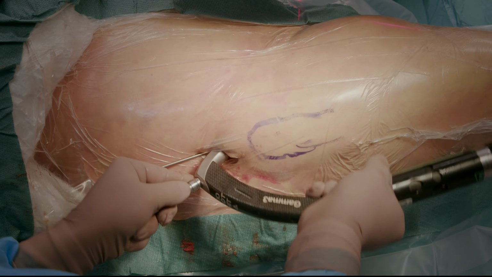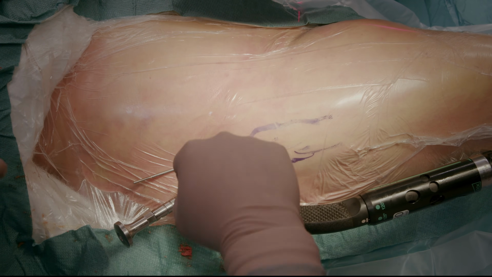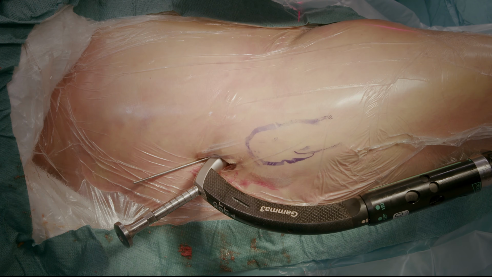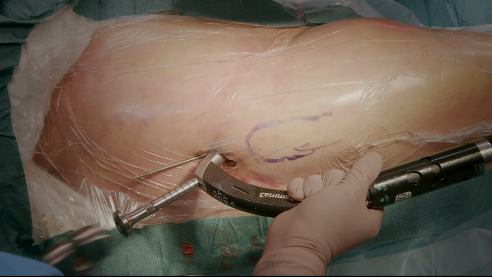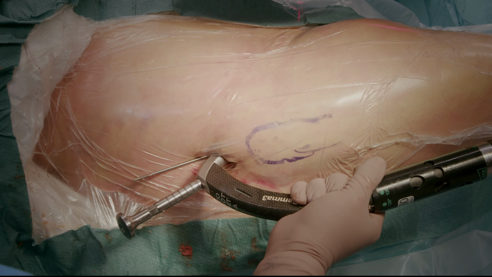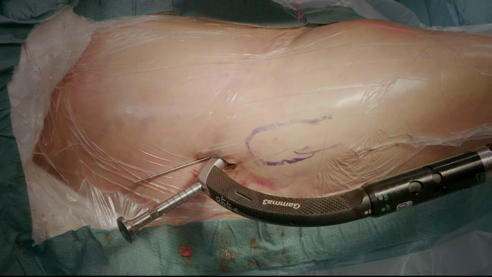It is inserted with gentle rotation. Rotating too vigorously may cause fracture dislocation. To avoid dislocation, it's safer just to tap gently with the mallet. In this way, the fracture is not subjected to any twisting forces.